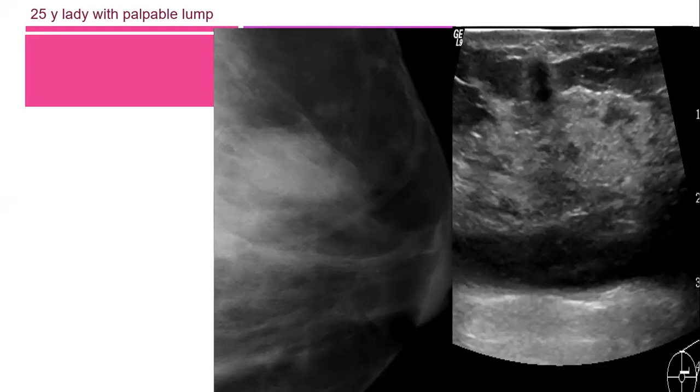There are spiculations, more obvious on ultrasound than on the mammogram. With the adjacent thick rim, we can say the margin is microlobulated and spiculated, also microlobulated with a thick rim.